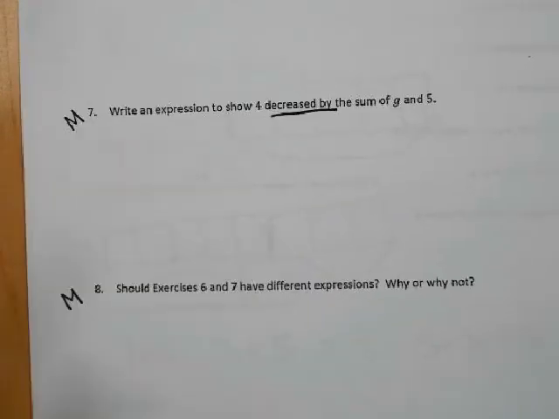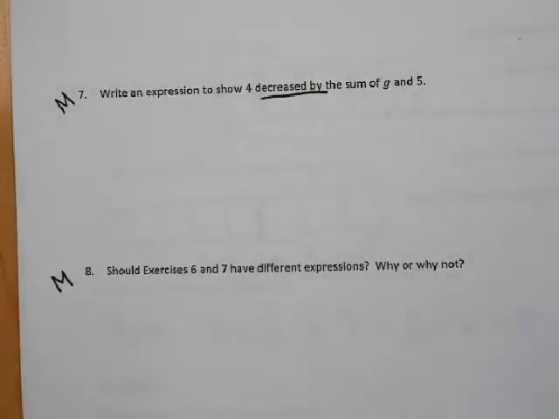So once you have finished those, then bring your book up to me or raise your hand and I'll come to see it. And then I will hand you the problem set.